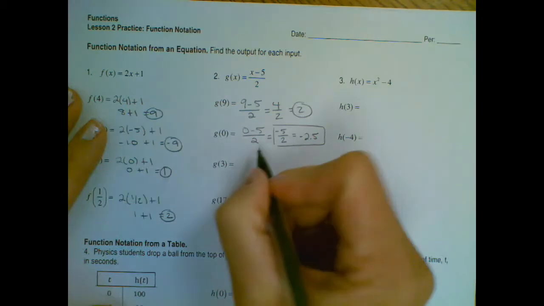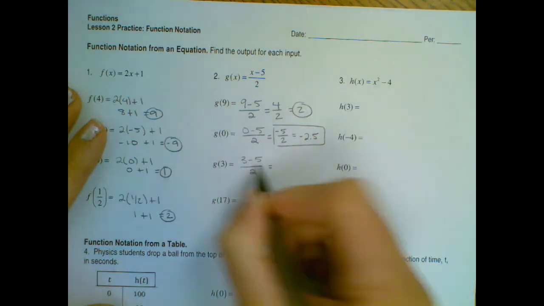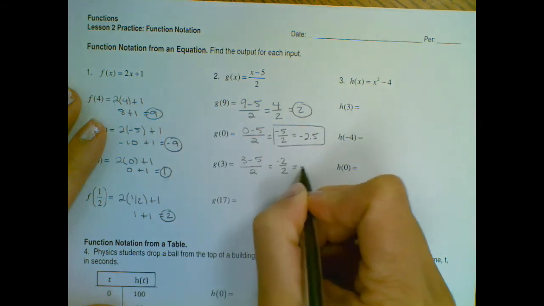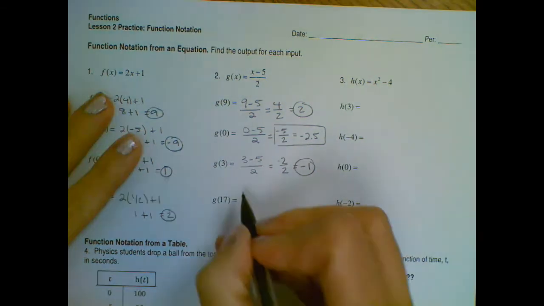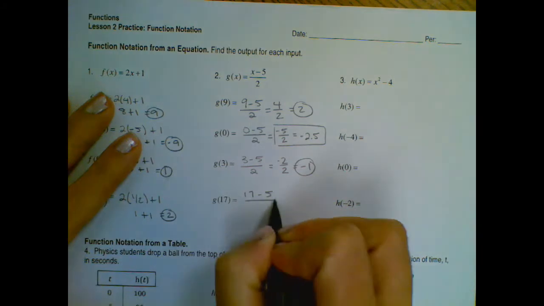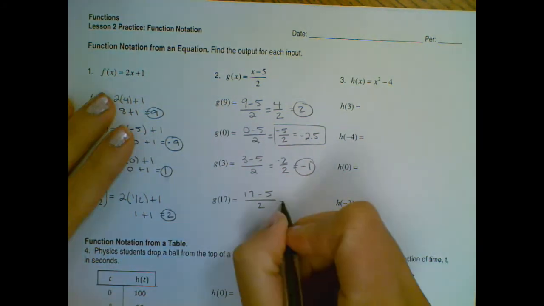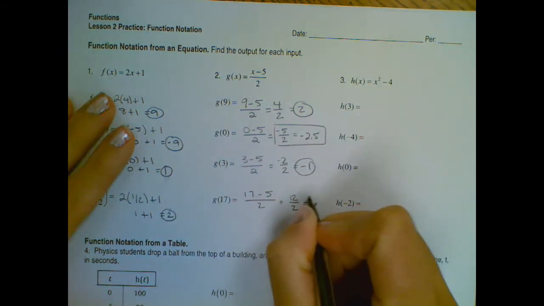g of 3, we'll plug in 3 for x. 3 minus 5 is negative 2 over 2, which reduces to negative 1. And then last for our g function is 17. So plug in 17 for x. 17 minus 5 is 12. And 12 divided by 2 is 6.